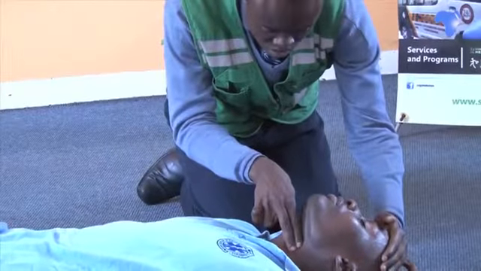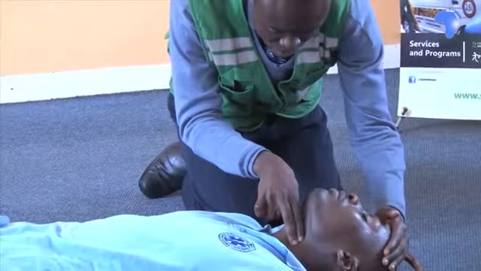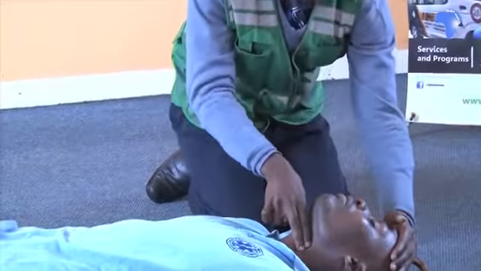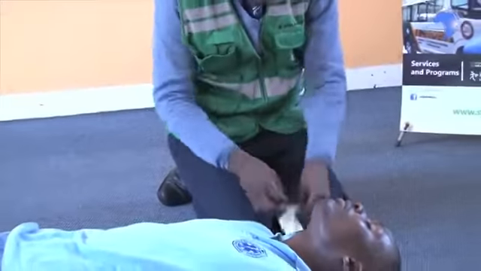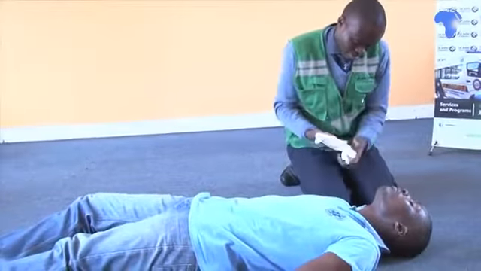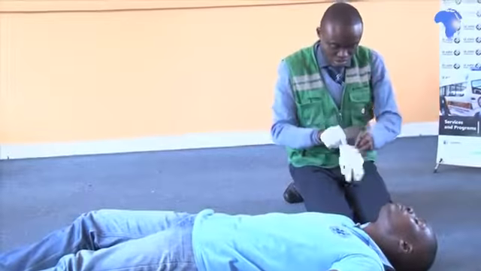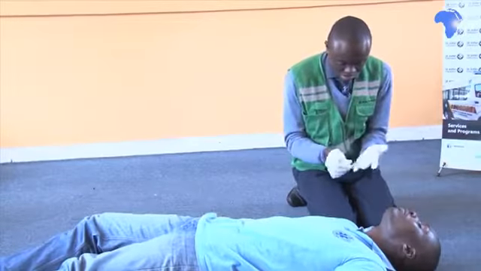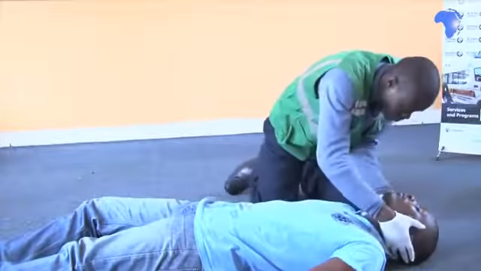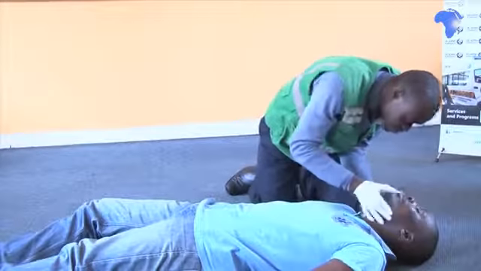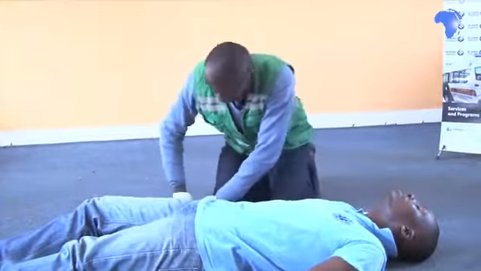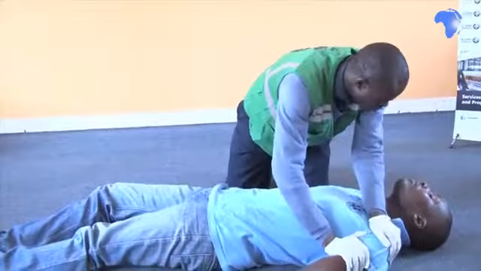If you determine that breathing is present, you check for pulse. Using the neck pulse or the carotid pulse, you check for 10 seconds also to determine that pulse is present and is okay. Once you determine all that, you do a quick frisk of the casualty, or we'd like to call it a head-to-toe examination, just to try and determine what could have caused the casualty's unresponsive or unconscious state.